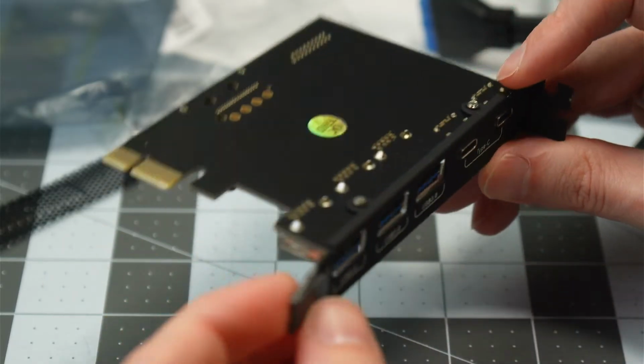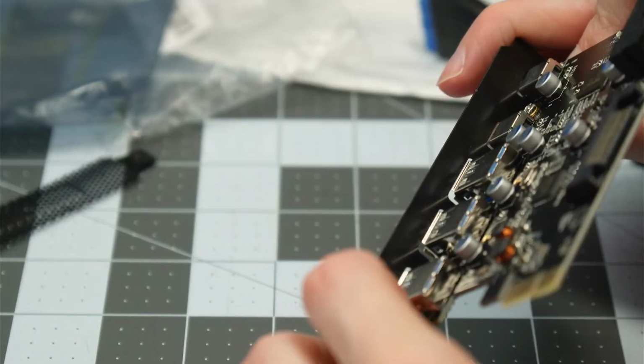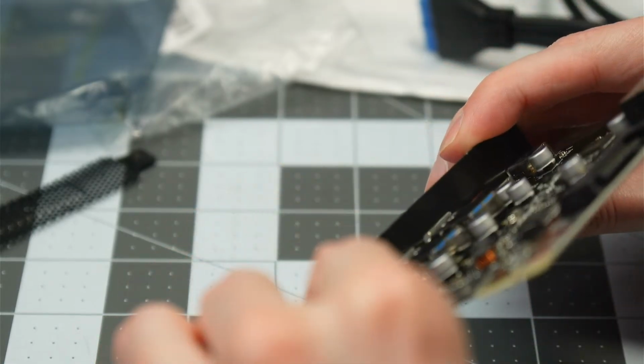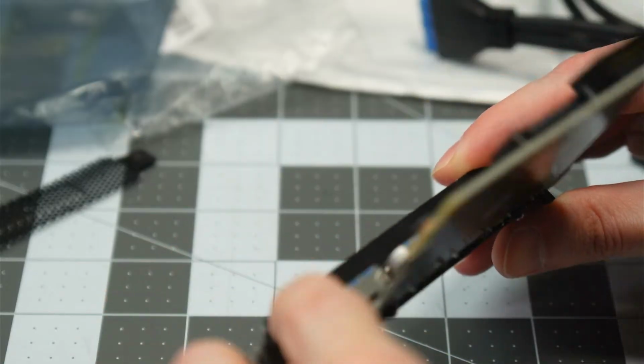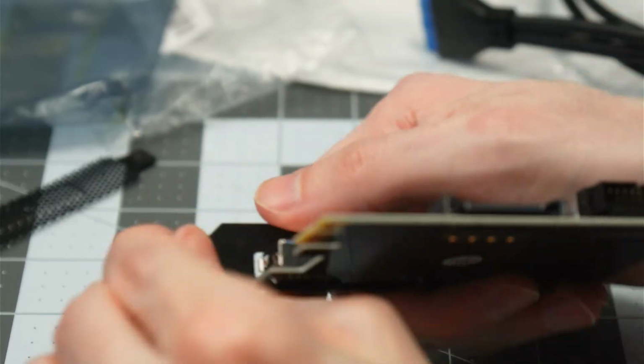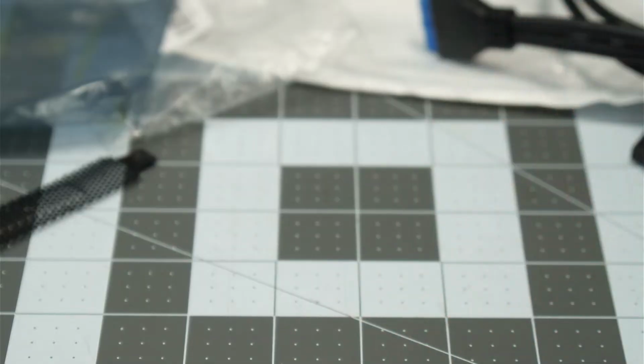For some reason I have tape on it. I don't know why there's tape on it. I must have tried to use this at one point with my other computer. Actually, the one that's doing the stream right now. So I'll take this tape off. But it's pretty much just been sitting around.